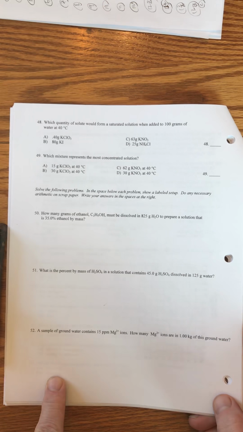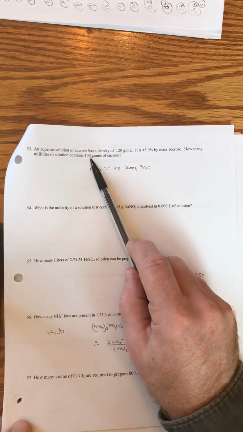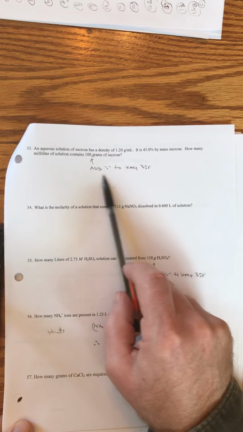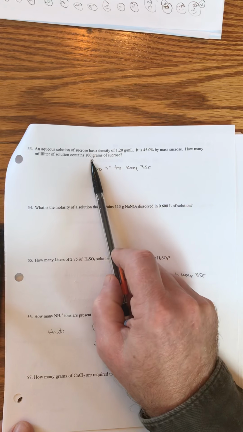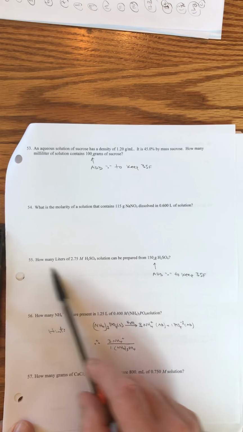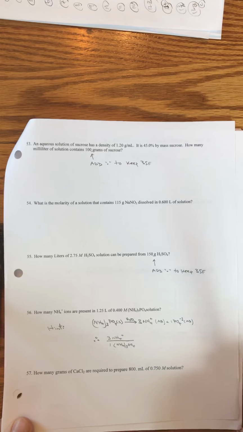Next page is okay. In number 53, please add a dot after 100. That'll keep your answer to 3 sig figs. You've got 3 sig figs here, 3 sig figs here. That needs to be 3 sig figs. Same thing in number 55. Make that 150 dot. Keep your 3 sig figs.